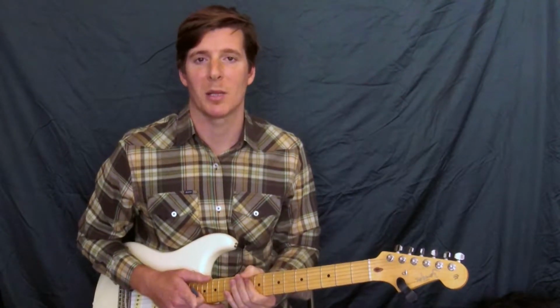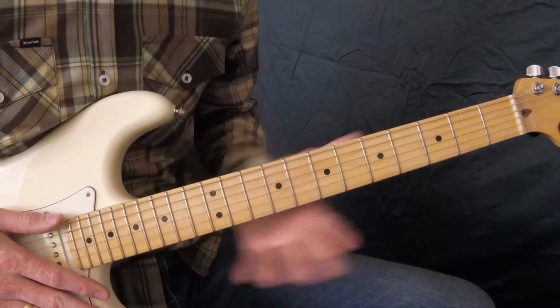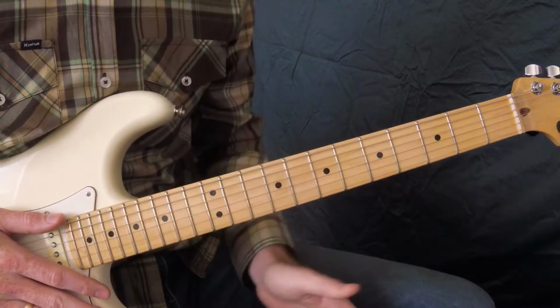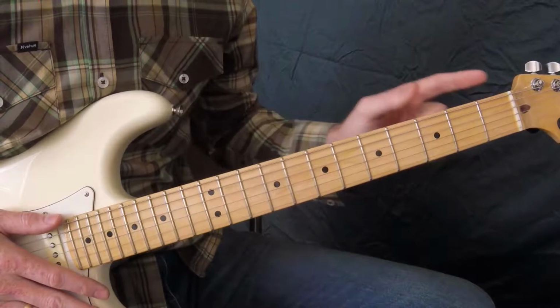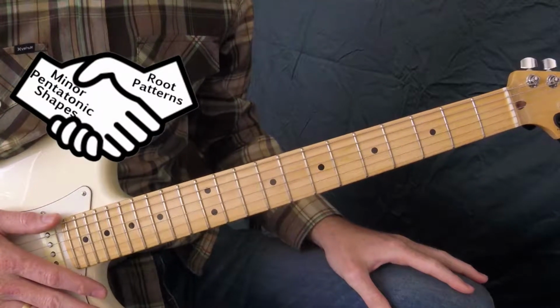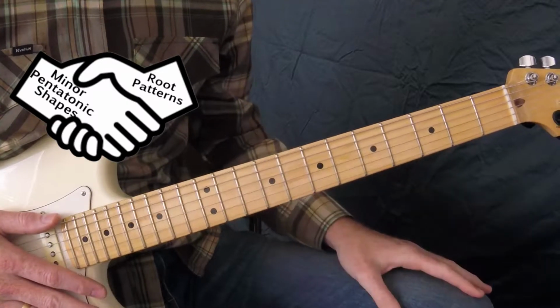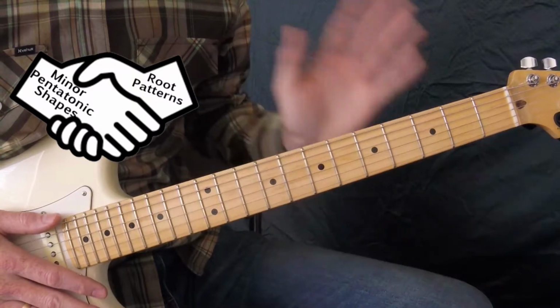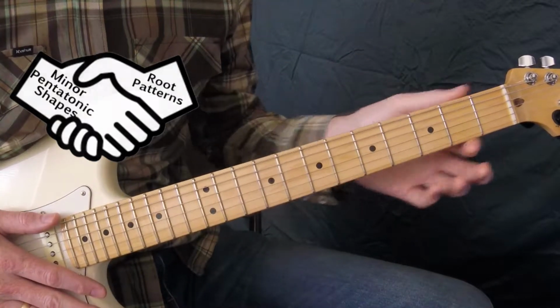So without anything more to say, let's go ahead and jump in and look at the relationship between root patterns and the 5 minor pentatonic boxes. So what's really useful to know about root patterns is that once you can determine where your root note is up and down the neck, and of course that will change depending on the key that you are in, you can ultimately figure out where your 5 minor pentatonic boxes are.